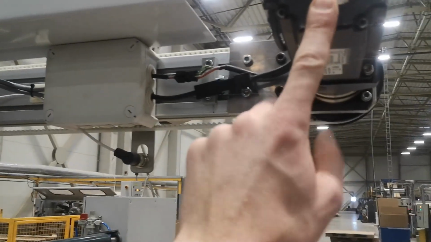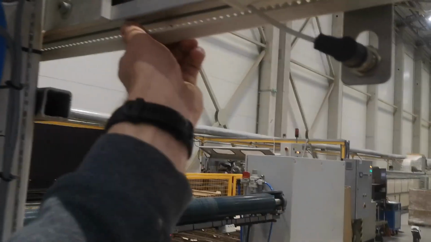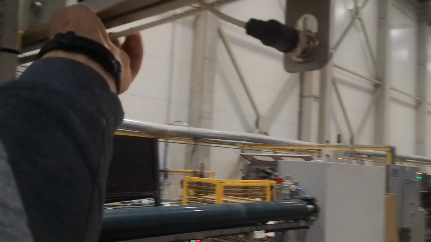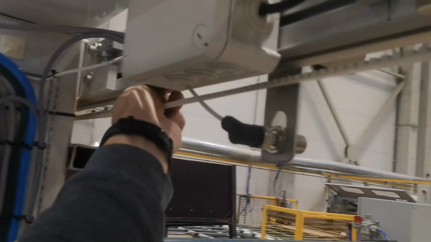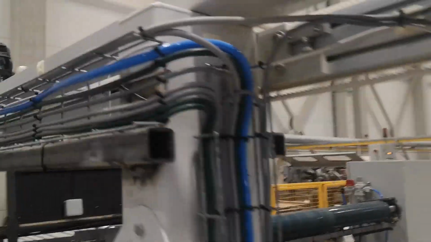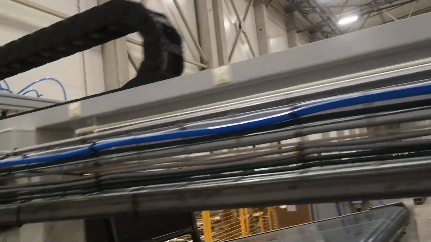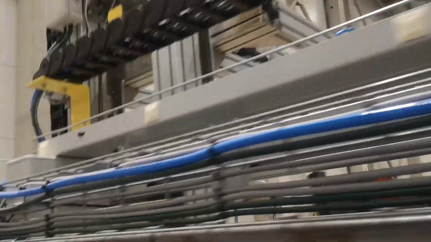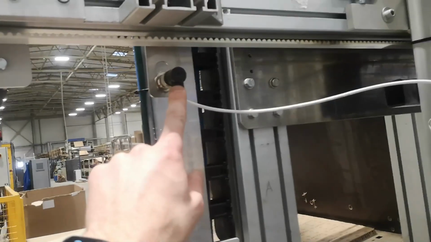This motor is without brake, so when it is not powered, I can move it. This is the positive limit switch in this direction.